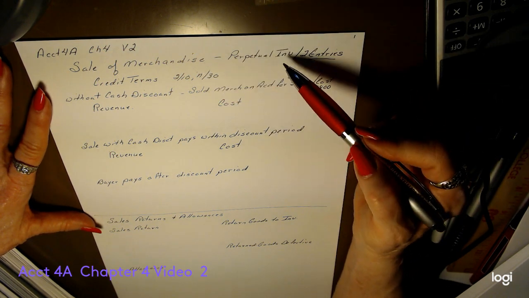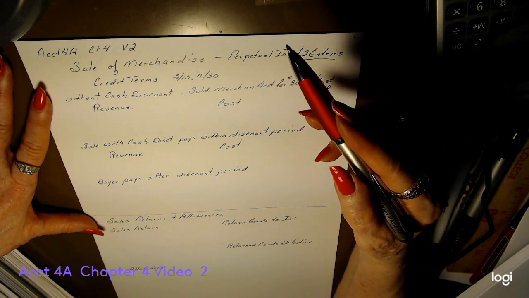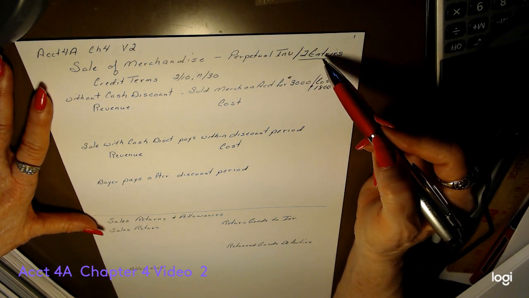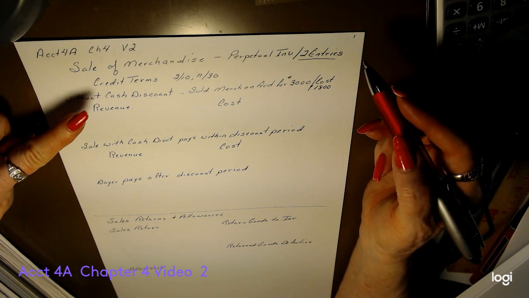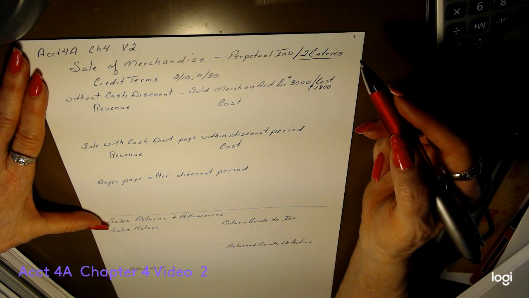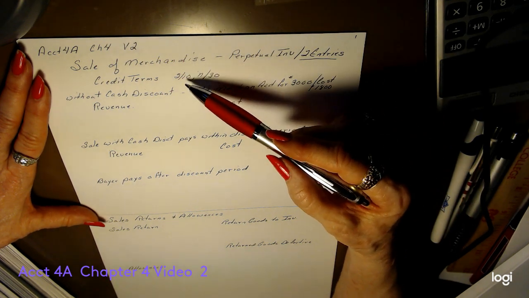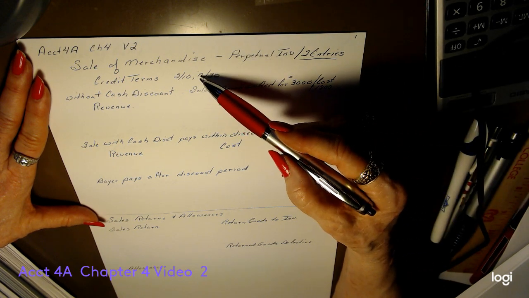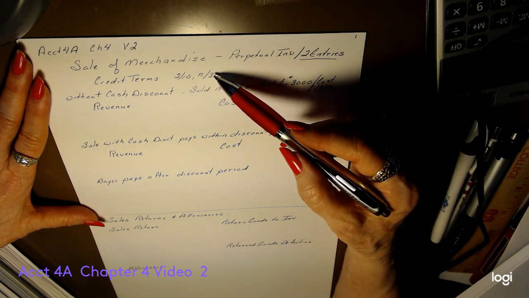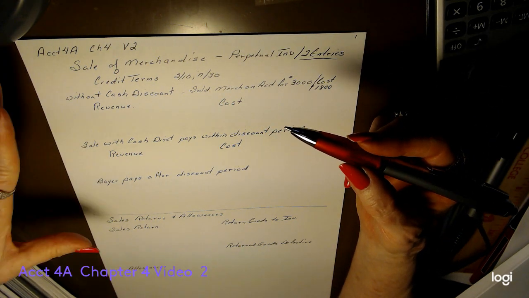The difference is, again, we'll be using perpetual inventory, which means that for most instances we will make 2 entries instead of just 1. The credit terms are the same type of thing that we had before, 2/10, net 30, a 2% discount if paid within 10 days of the invoice date. If not, the net or total amount is due within 30 days of the invoice date.